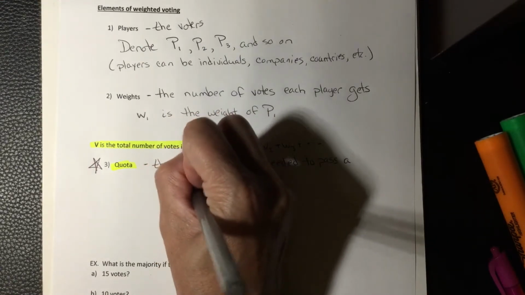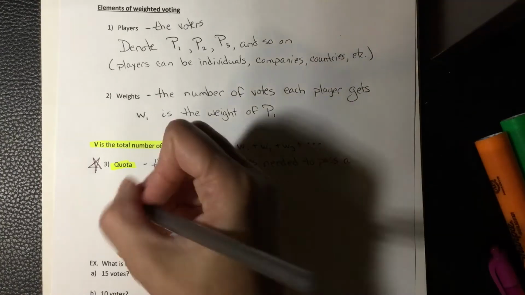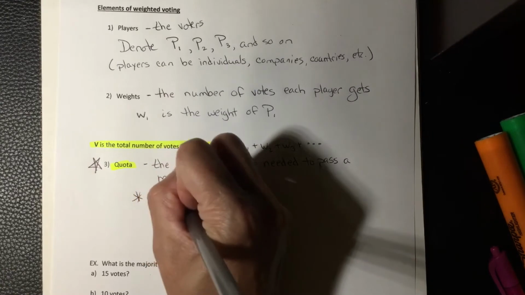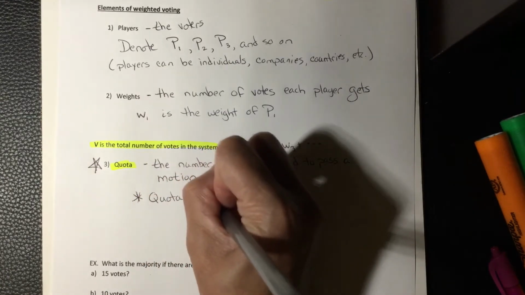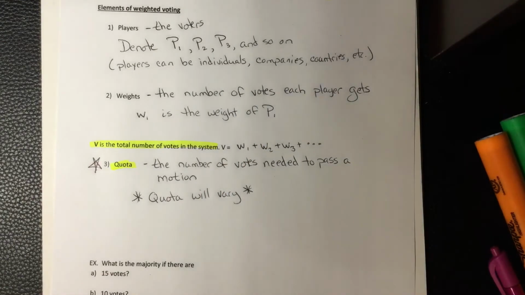Now that sounds really simple, right? Whatever number of votes you need to pass a motion. The problem with quota is the quota will vary, and it kind of depends on the company or whatever it is that you're doing the voting for.